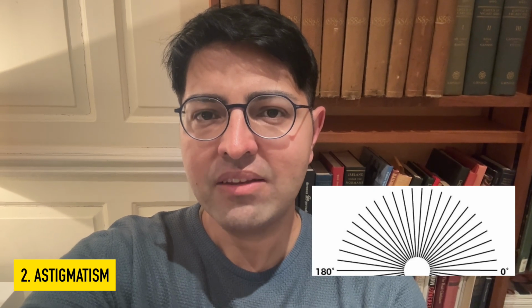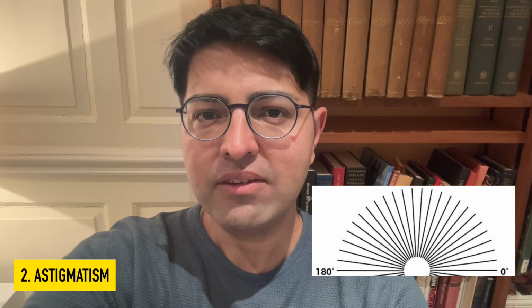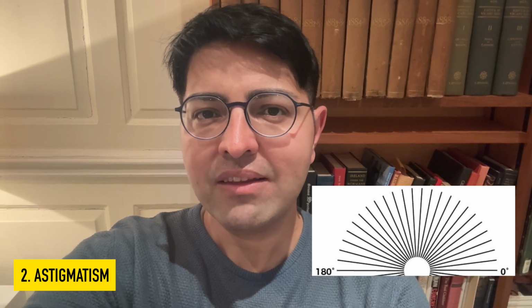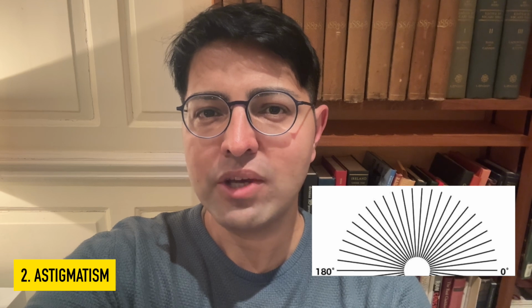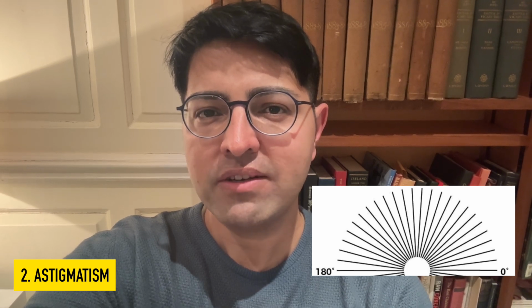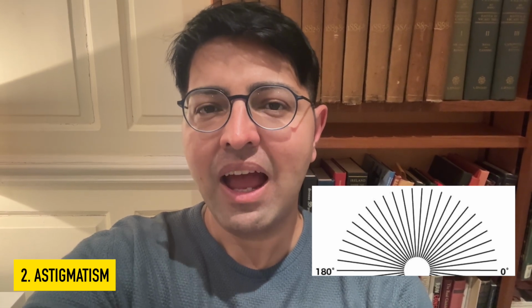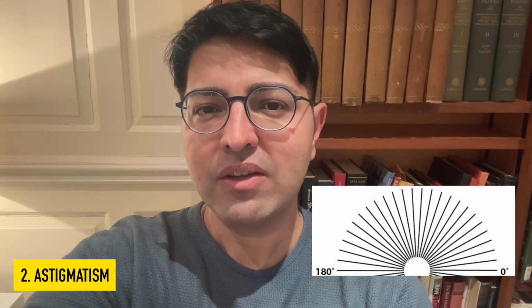So how do you check for this at home using a home test? The astigmatic dial is a test which you can see on screen now. Essentially, this dial needs to be looked at. You look at this dial with each eye in turn, exactly the same as how you checked your vision. So you will do it for the right eye, you will do it for the left eye, and this can again provide clues as to whether you have underlying astigmatism.